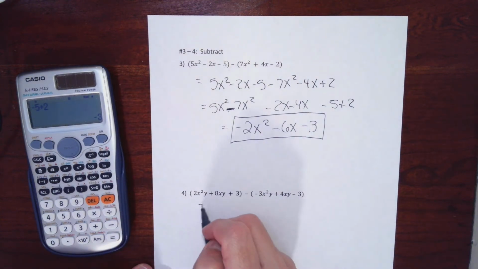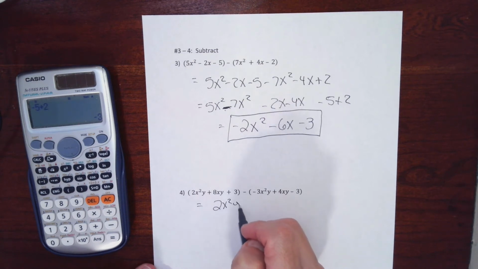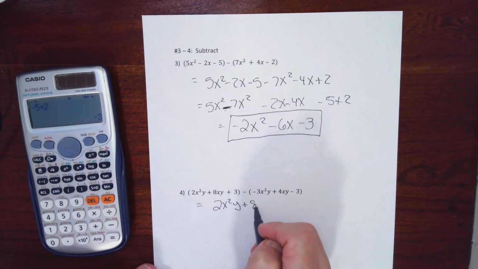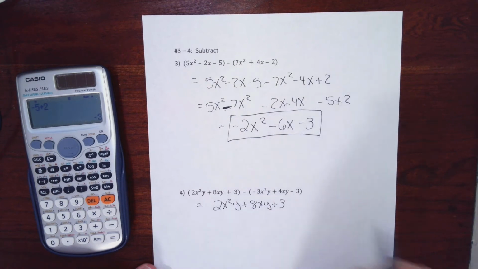Problem 4 is ugly because of the multivariables, but it's no different. I'm going to get rid of the parentheses. The first parentheses I could just drop. The second parentheses, I need to change the signs.